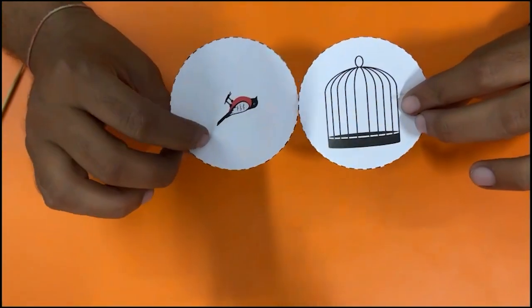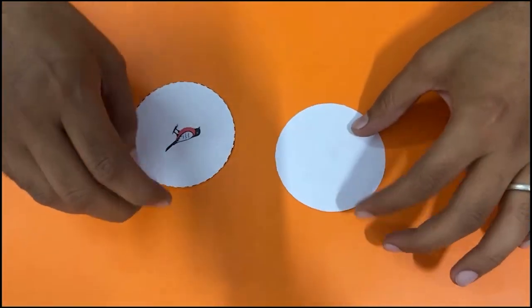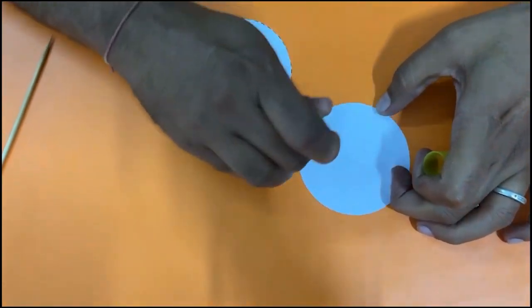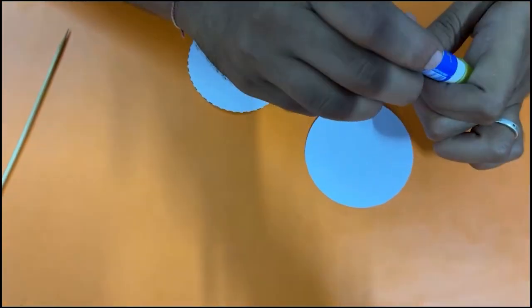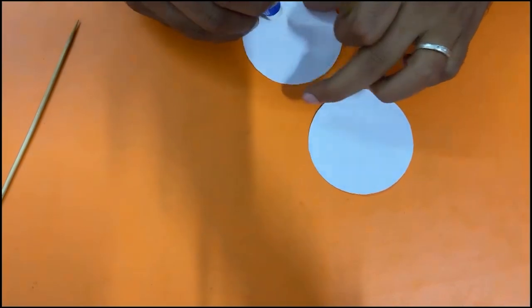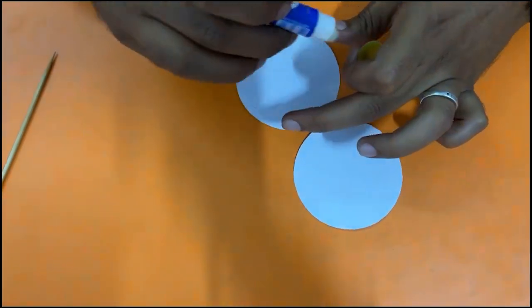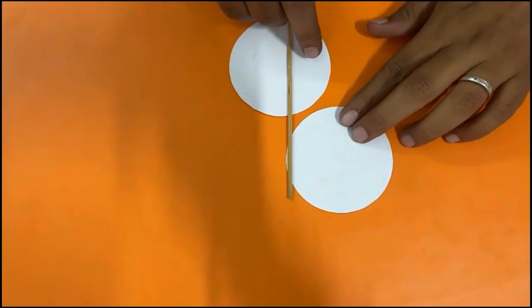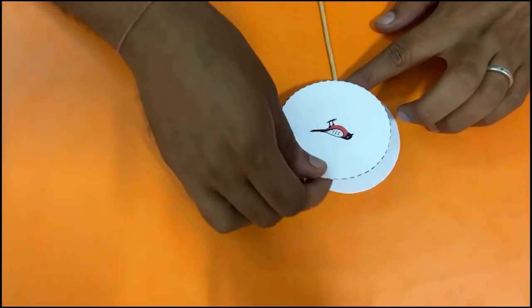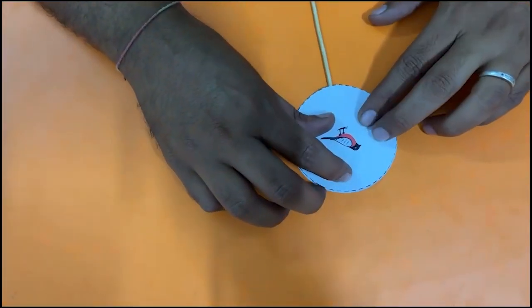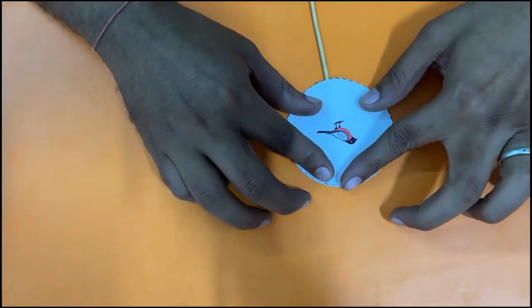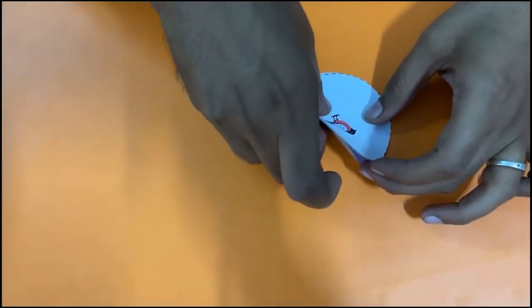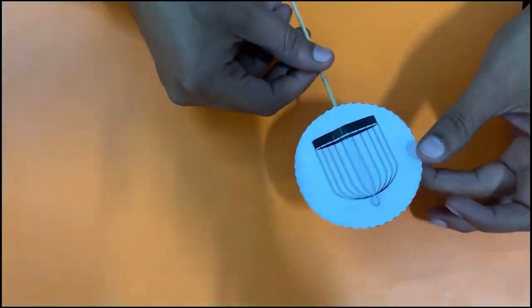So now what we have to do is place the cage and apply some glue on it. I am applying it rigorously. Now, you have to apply the same glue on the bird as well. After doing that, you have to place a skewer stick and then place the bird, and you have to hold it tightly so that both get attached with each other. I have already done this. So you will see the final product like this.